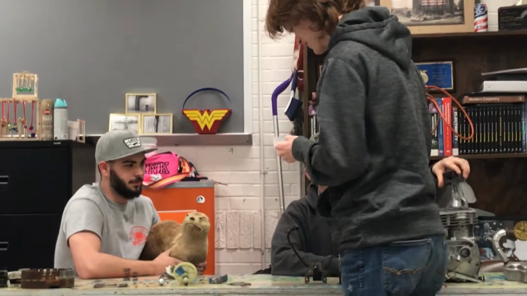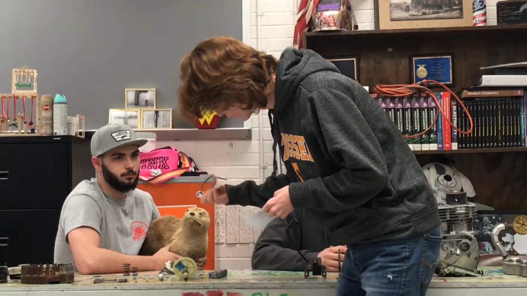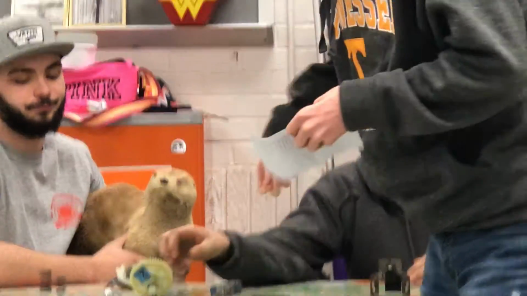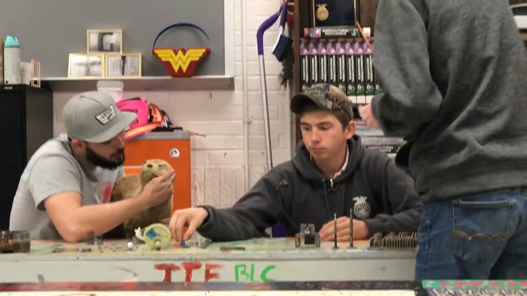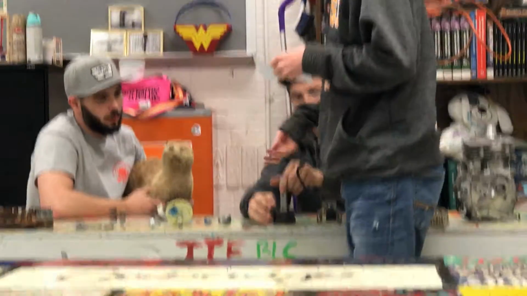After the piston, we have the piston rings. There's several different piston rings here. You see, there's lots of different types of piston rings. And they go around the piston that is now in there. And, okay, he's got it.